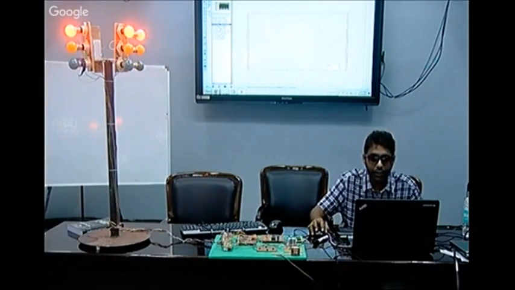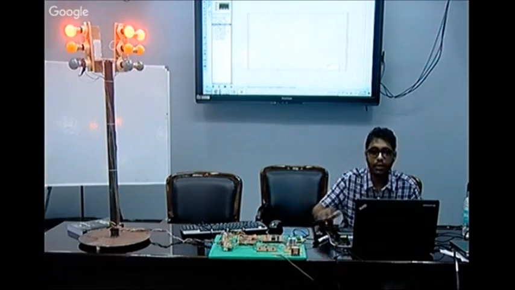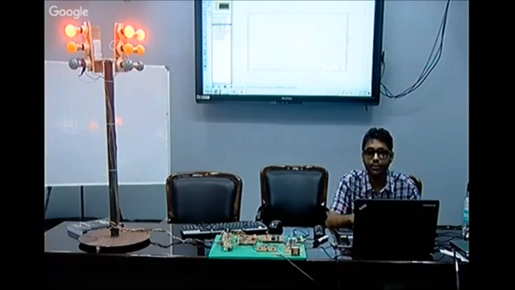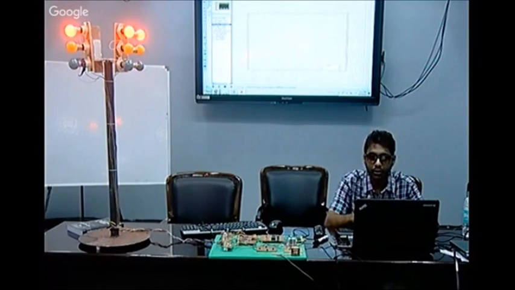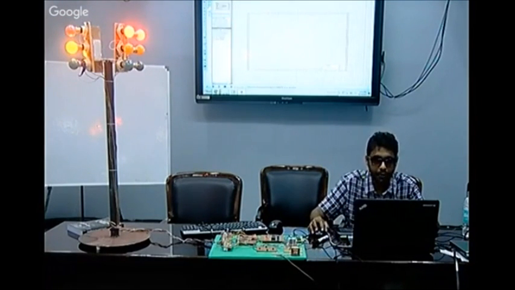SPI communication, I2C communication. For example, in microcontrollers we deal with real-time clocks and EEPROMs. These ICs communicate with I2C and SPI protocols. In order to debug that kind of circuit, we can use these tools. These are very important tools for embedded systems.